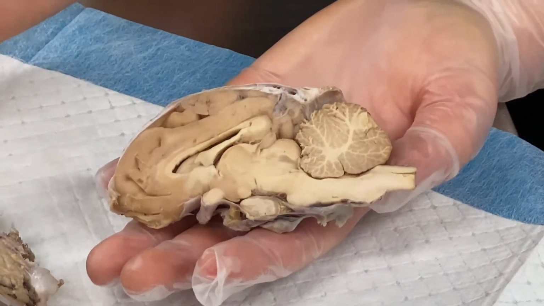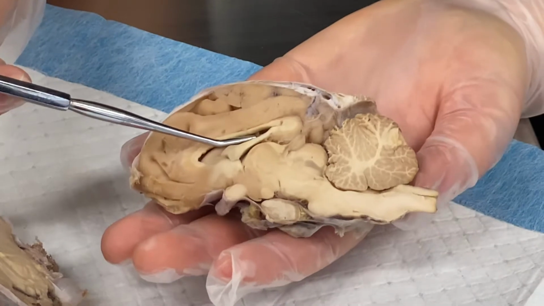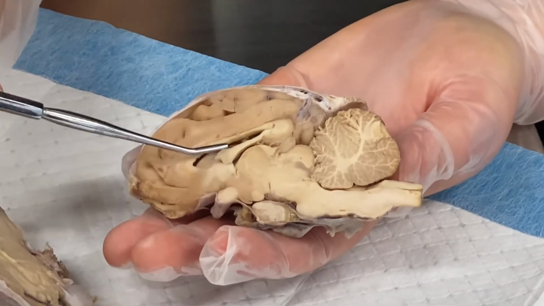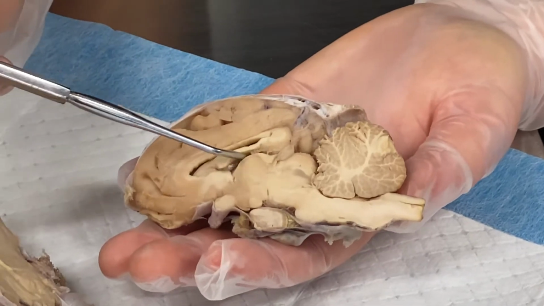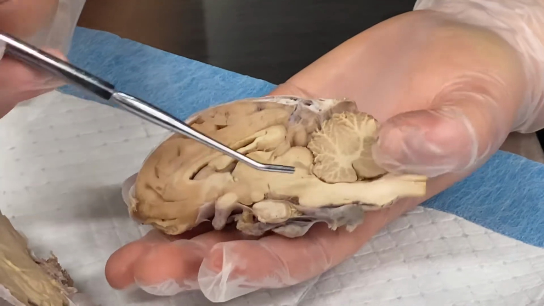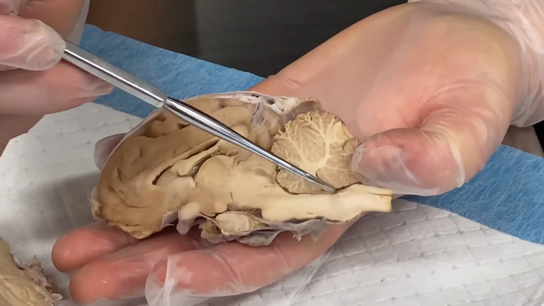Okay, going over our ventricles, right inside of our corpus callosum, we have our lateral ventricle, because ventricle just means space, so this is our lateral ventricle. Underneath our corpus callosum right here, over our thalamus, this is our third ventricle. And then our fourth ventricle is right here, underneath that arbor vitae, this little space.